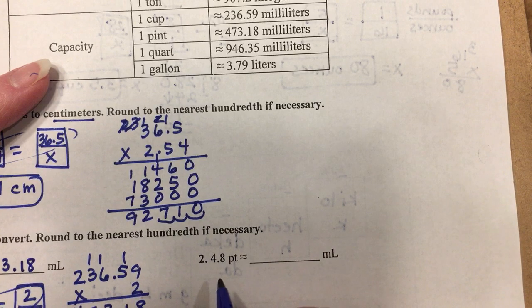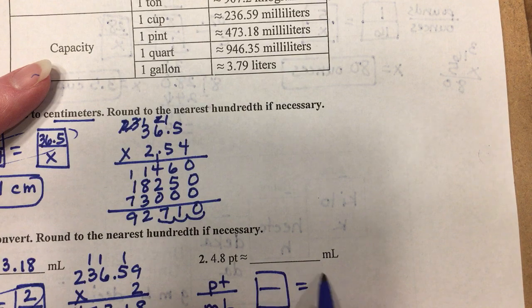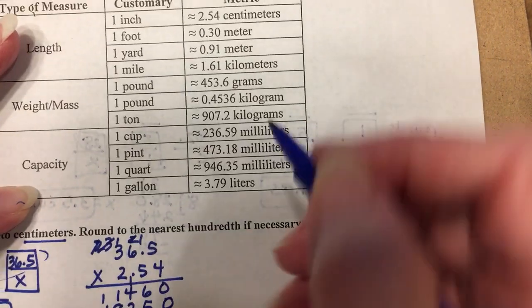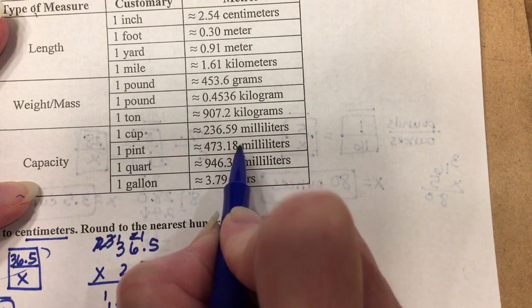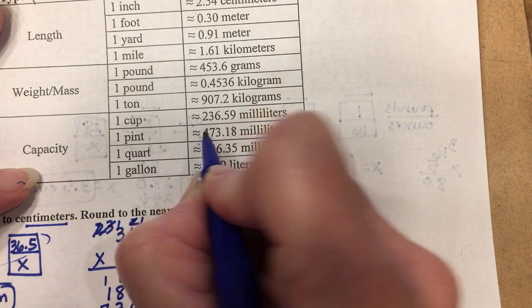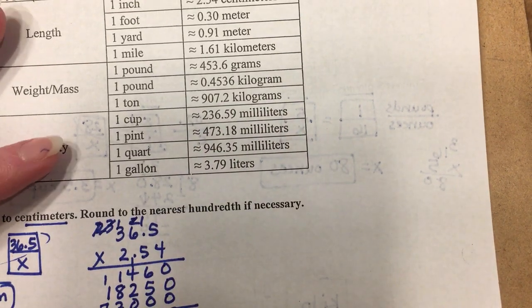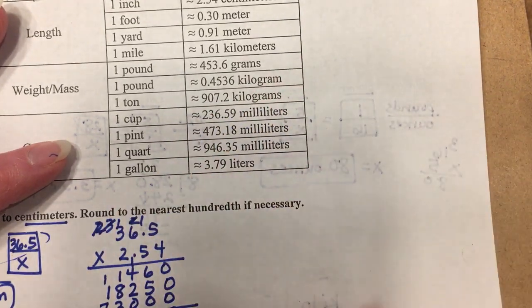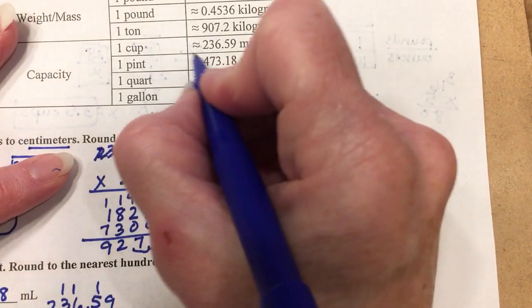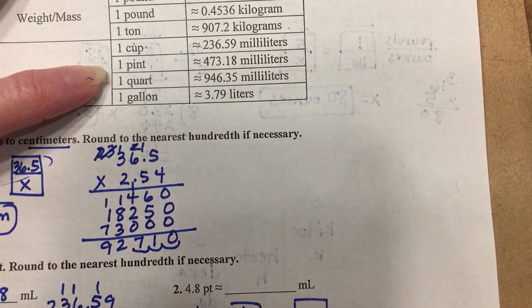All right, number 2 says to convert from pints into milliliters. So pints. If I look up here, I can see that I can go from 1 pint to about 473.18 milliliters. Notice that there's this little squiggly thing. That's, instead of equals, they make it squiggly because it's not exactly 473. This means about 473, so they're just kind of giving you an estimate here, and they're using that symbol to tell you that it's not exact. So 1 pint into 473.18. And then I want to know 4.8 pints, so that's on top here.